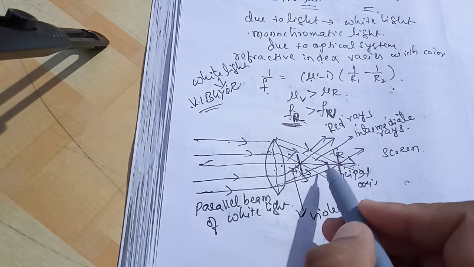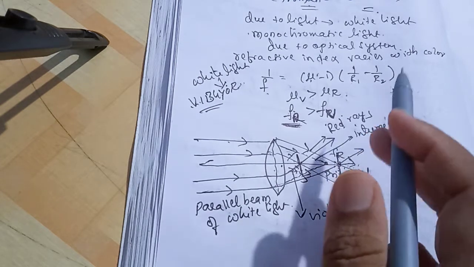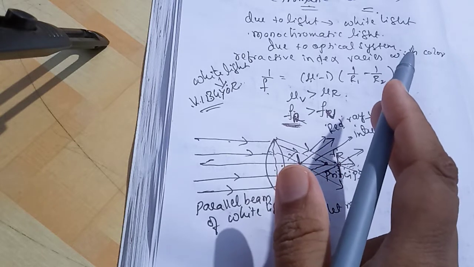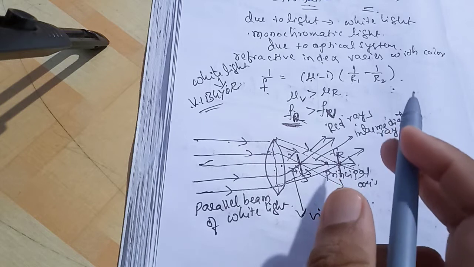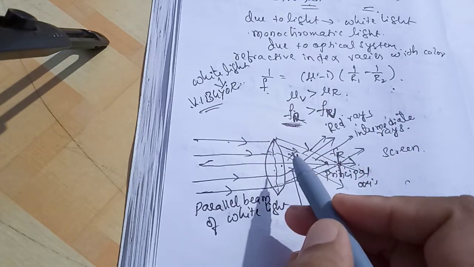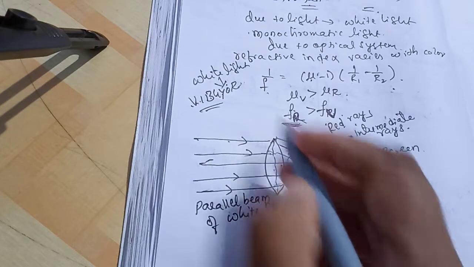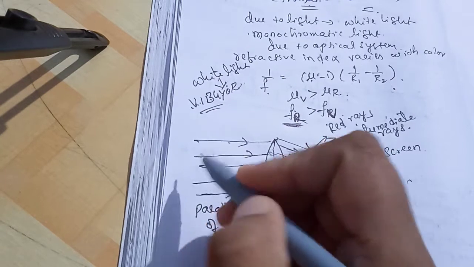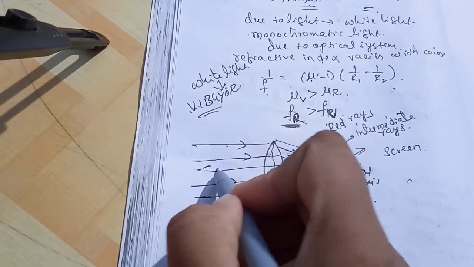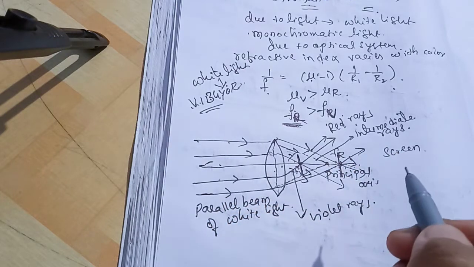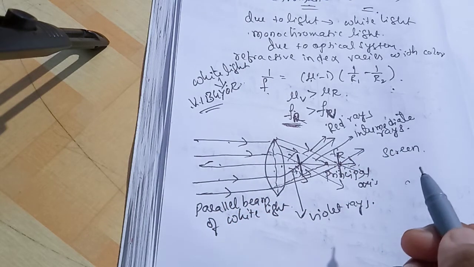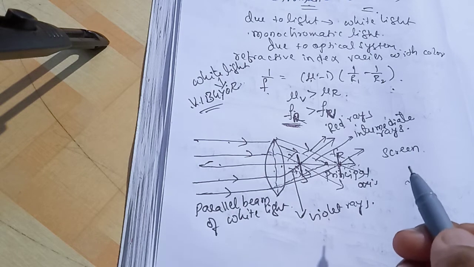So this defect we call chromatic aberration. The image of a white object formed by the lens, how is it? It is colored. And is it sharp?